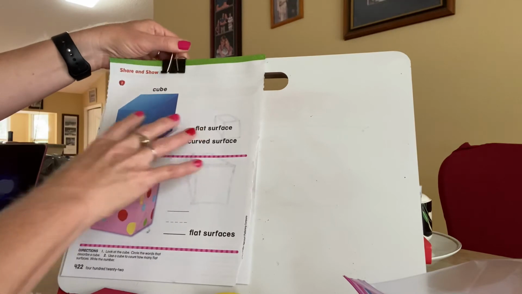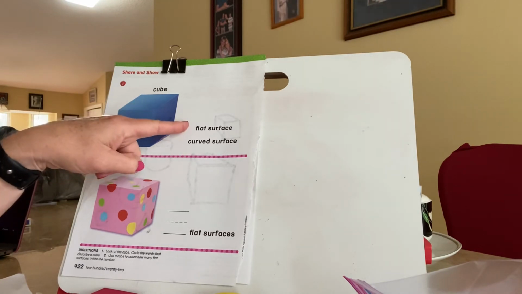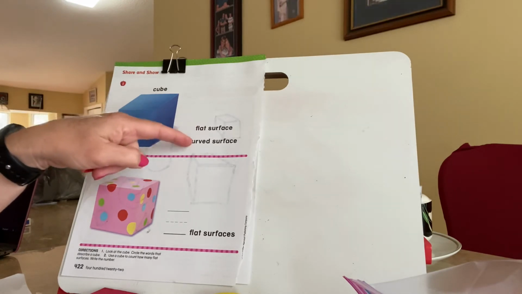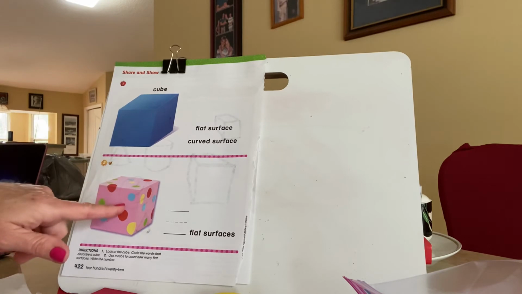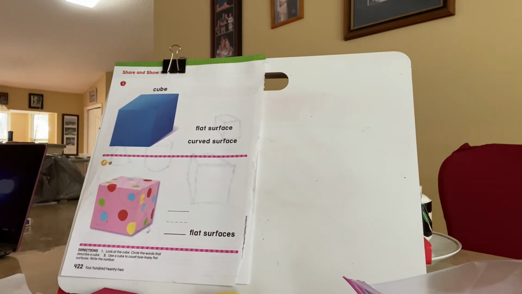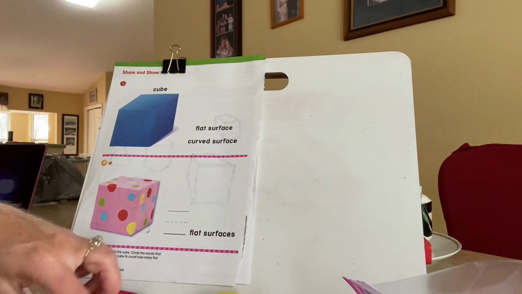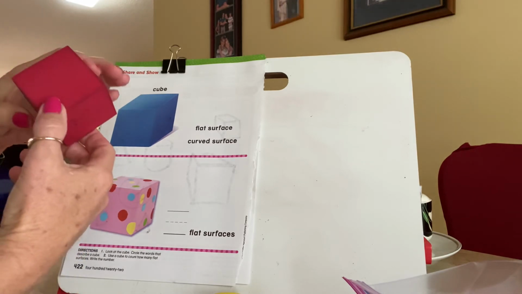Our next page shows the cube. And it wants you to circle the words that describe the cube: flat surface or curved surface. So you will choose one of these and circle it for me. Now it's asking you, how many flat surfaces does a cube have? Remember, they're not showing you all the surfaces. We talked about it when I showed you these. You have to remember how many surfaces there are.